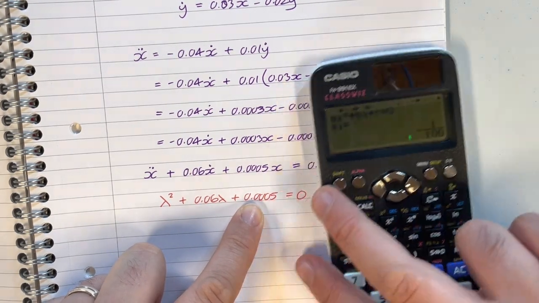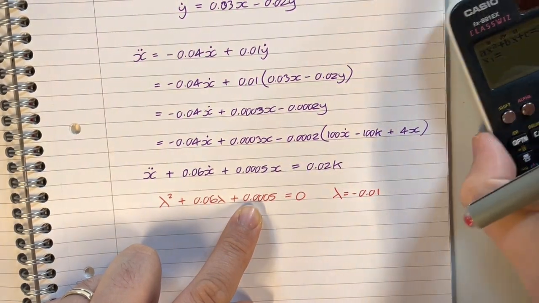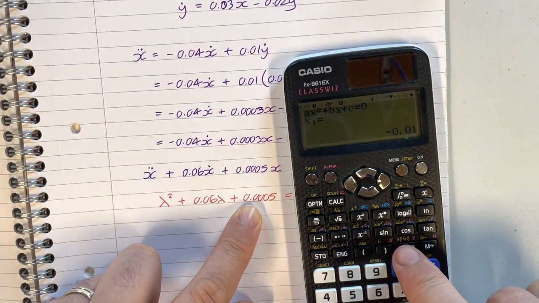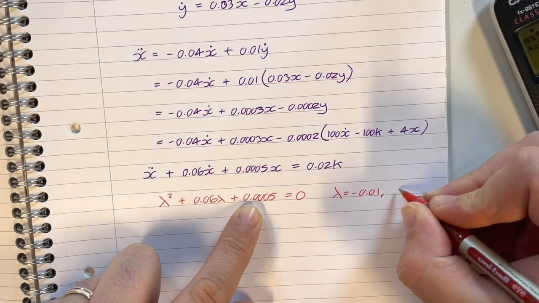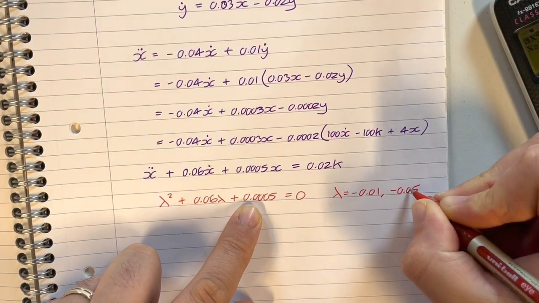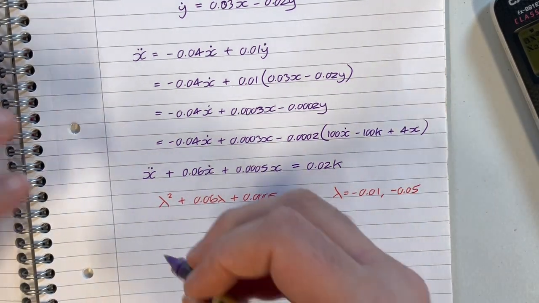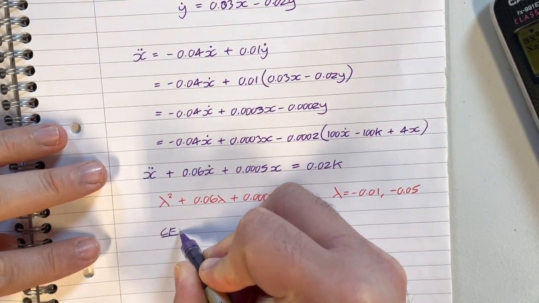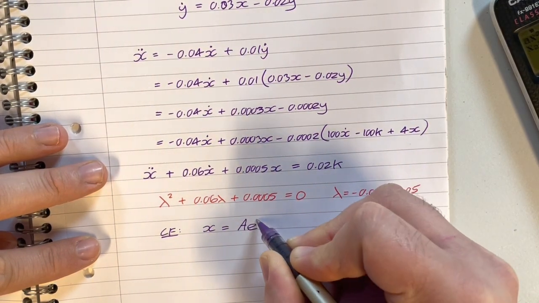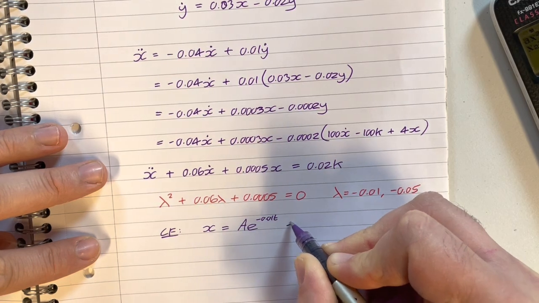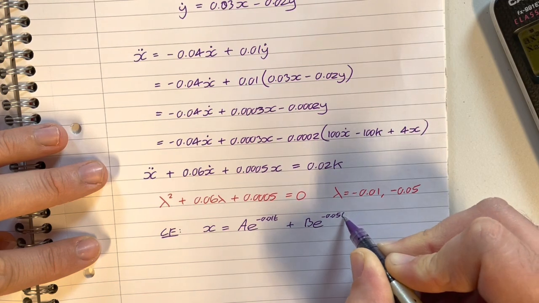And that gives me that lambda is minus 0.01, okay, minus 100th, or 0.05. Okay, so those are my two values of lambda. So then I can state my complementary function as being x is equal to some constant times e to the minus 0.01t plus some other constant times e to the minus 0.05t.